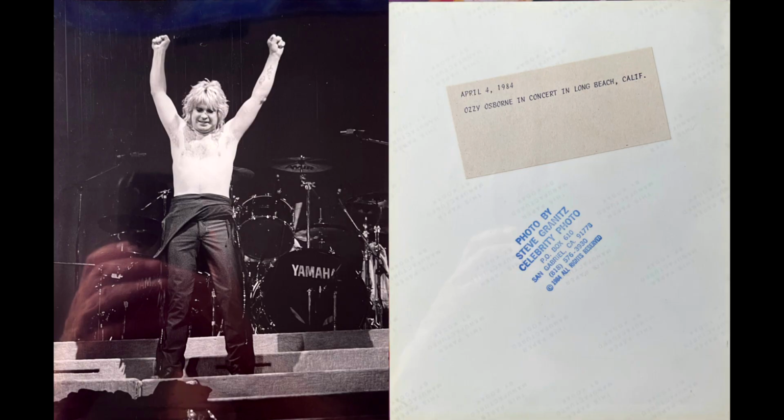A lot of times there are archivist or library stamps on here too, and then there's either a piece of the article taped or maybe a stamp or a sticker that has when it was taken, the event, what happened, and who was the subject of the photo. So here it says Ozzy in Long Beach in 1984, and here is Ozzy. So I know for definite this is a type 1.